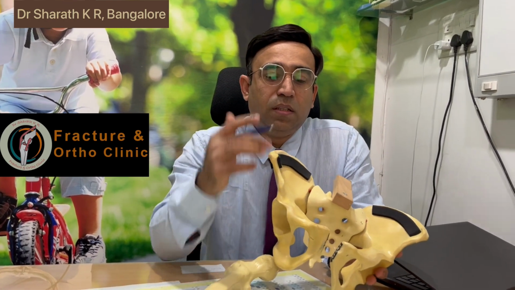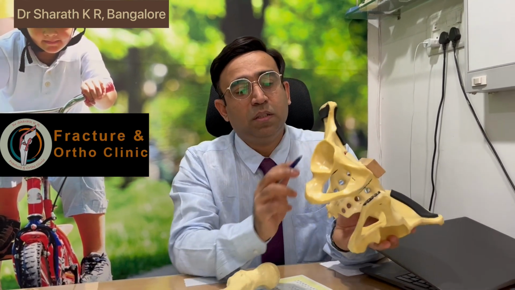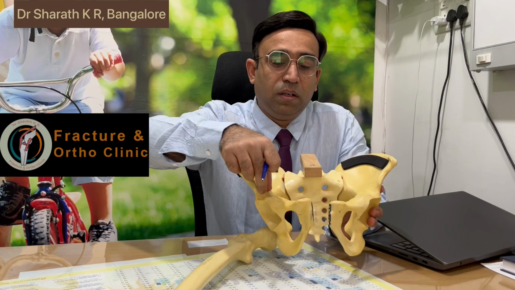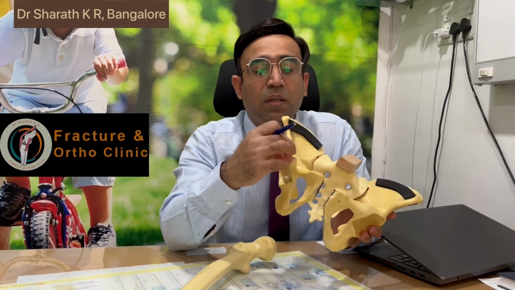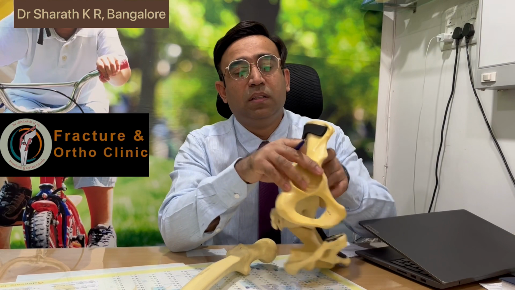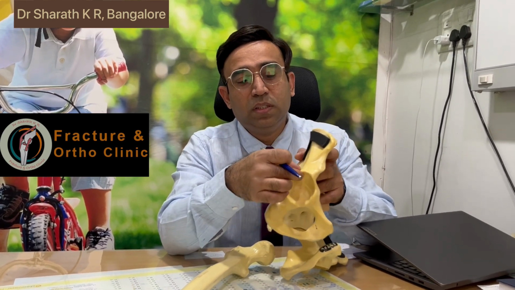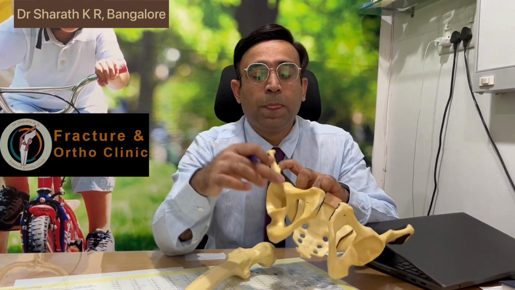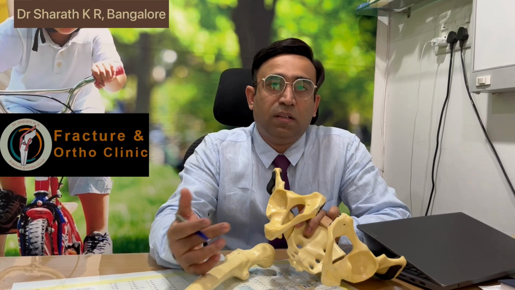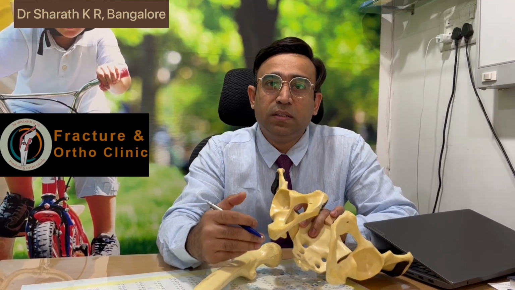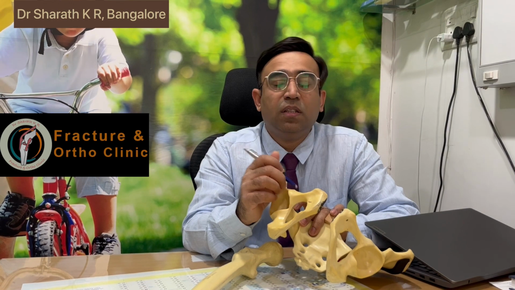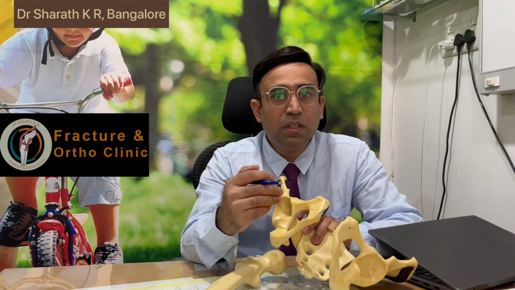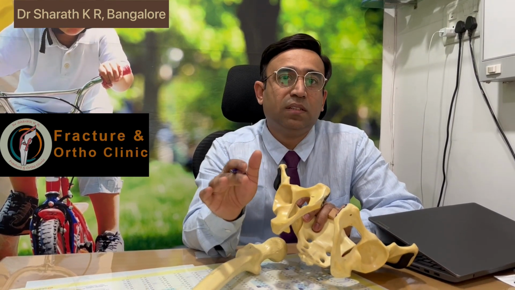It is named as anterior part, front part, posterior part, back part, and this is called column, and the rim is called wall, and this is again called column, this is wall. So posterior column, posterior wall, anterior column, anterior wall. Based on the fracture line, these fractures are named as anterior column fracture, posterior column fracture, anterior wall fracture, posterior wall fracture. Any single person can have multiple fractures.